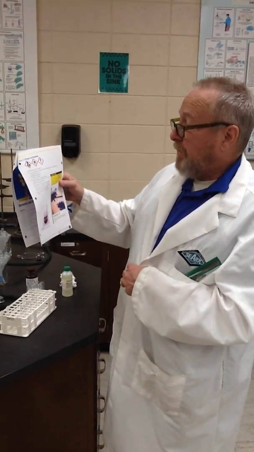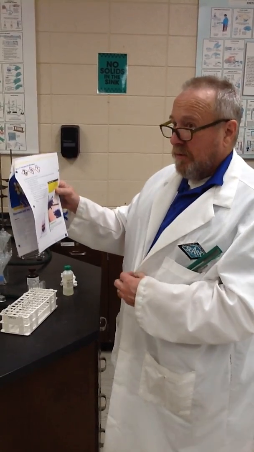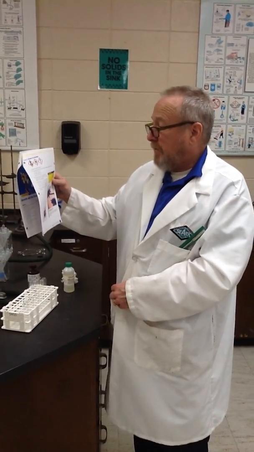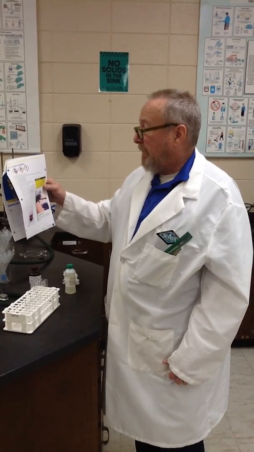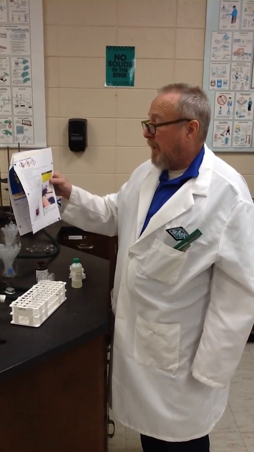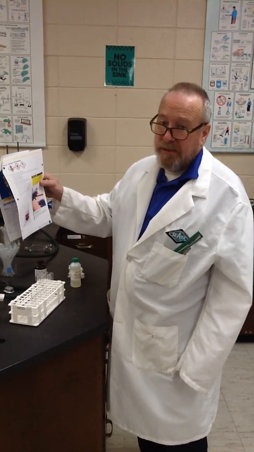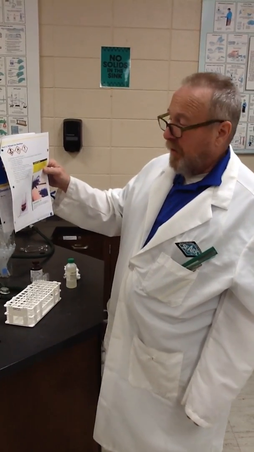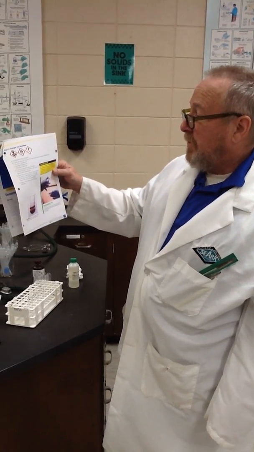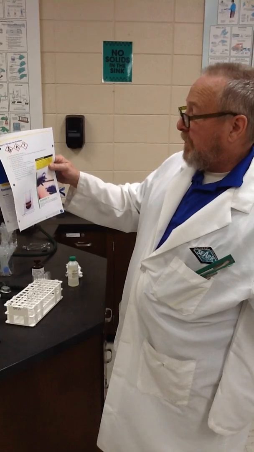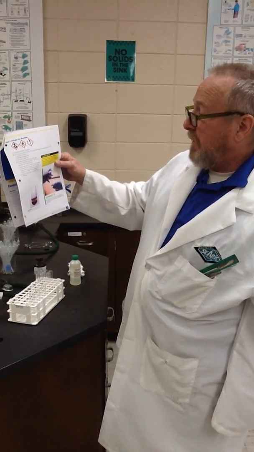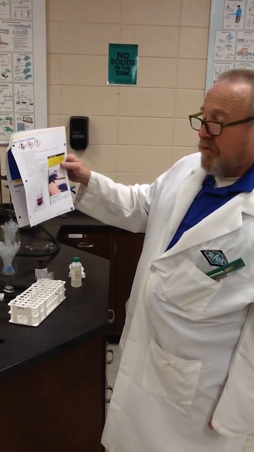Add 1 drop of 6 molar nitric acid, a very reactive, very strong acid, and add 5 drops of sodium hypochlorite, or bleach. I'm using Walmart brand Clorox. Gently shake each test tube and read the halogen test by observing the color of the upper hexane layer.